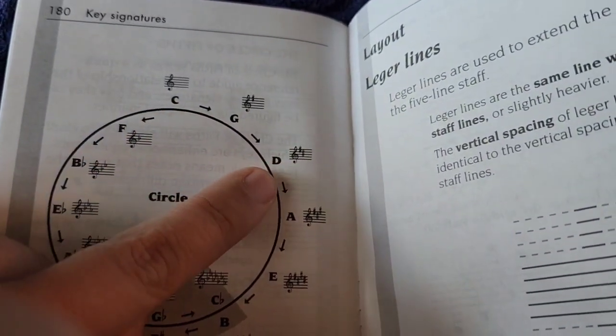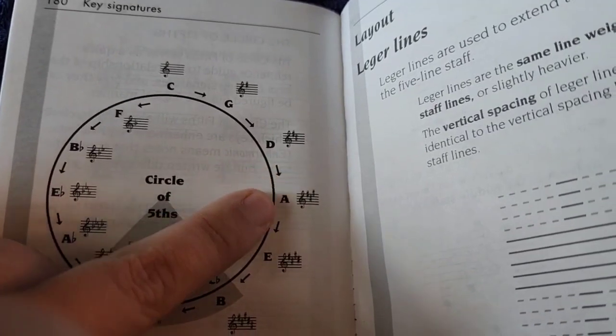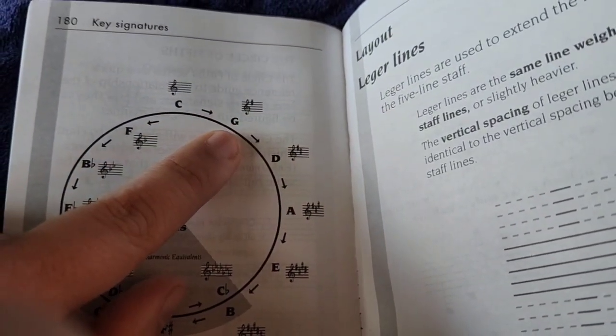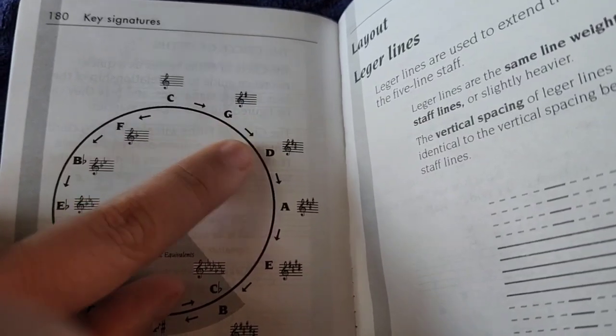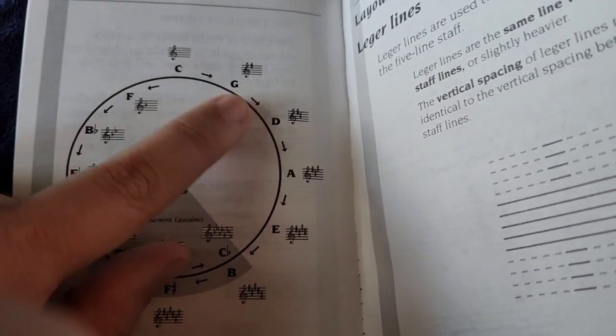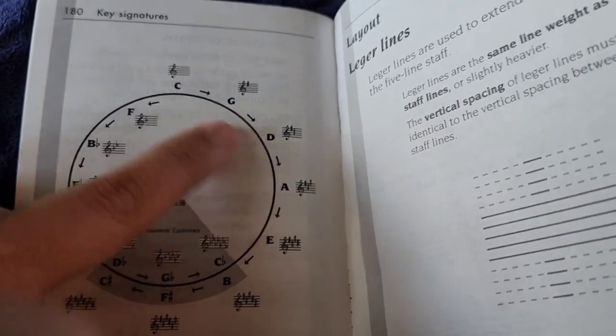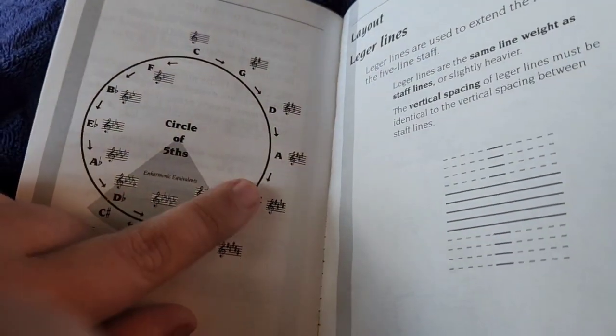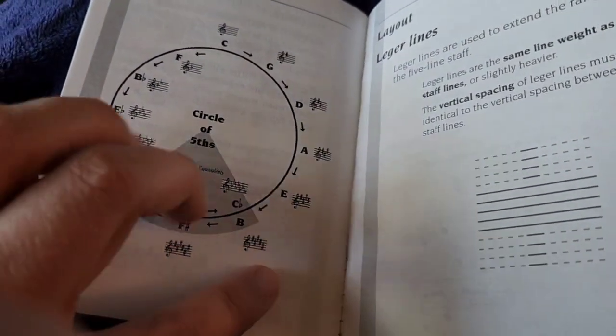Each of these letters moves by fifths. C to G is a fifth. G to D is a fifth. D to A is a fifth. A fifth is called an interval, and we'll talk about those later.